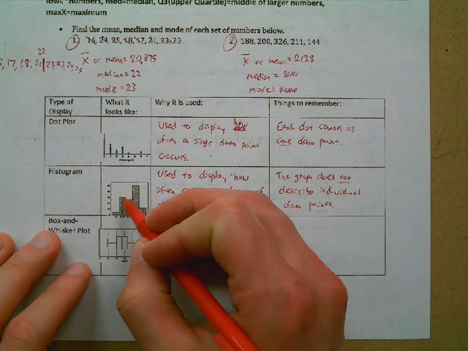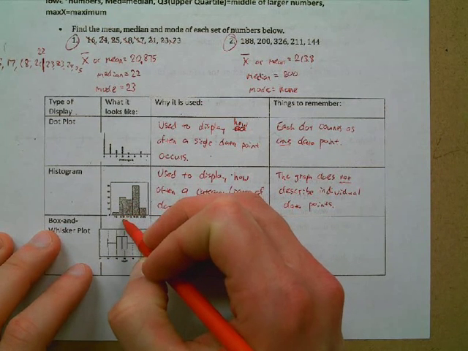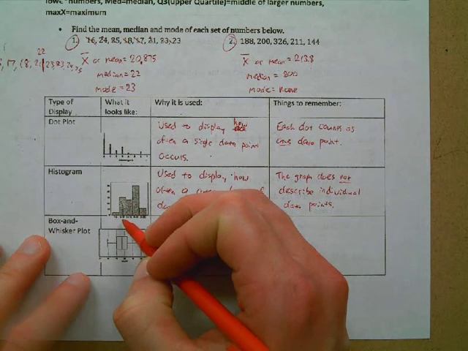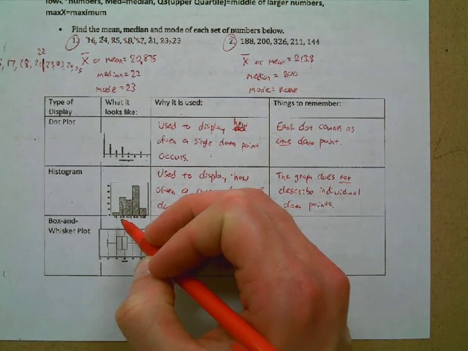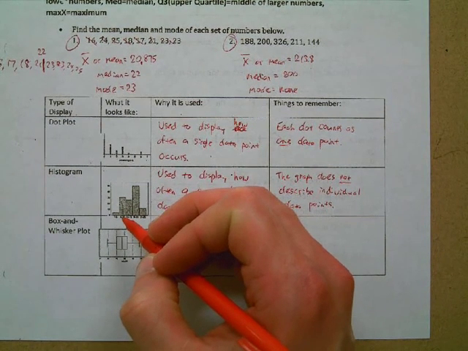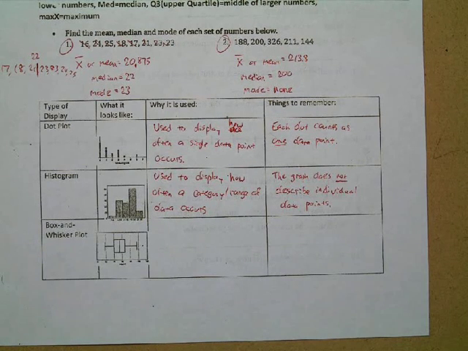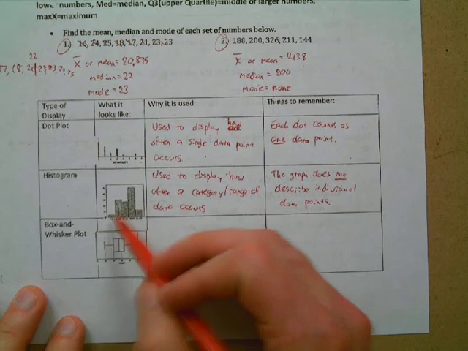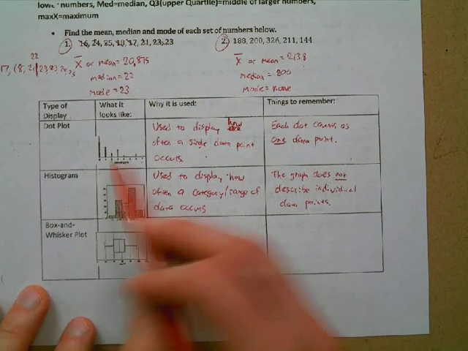There's 30, but you don't know the exact numbers. There's 30 that are numbers that fit between 6 and 10, but you don't know what the actual numbers are. They could be all 6s, they could be all 10s, they could be a mixture of 6, 8, 7, 9, and 10. You just don't know, okay? So with a histogram, by putting the data points together, we lose what the actual data points are. Whereas here we can see what the actual data points are.